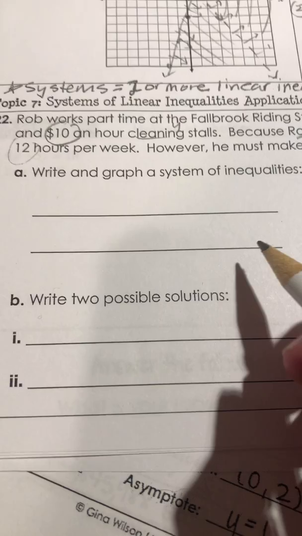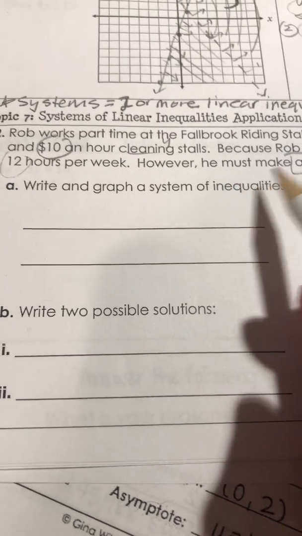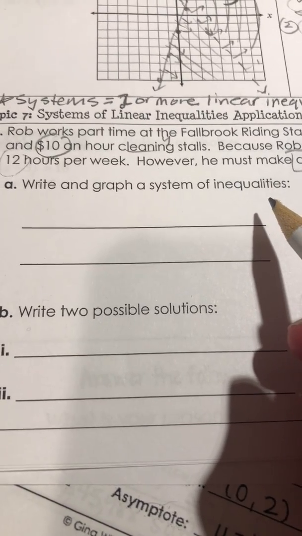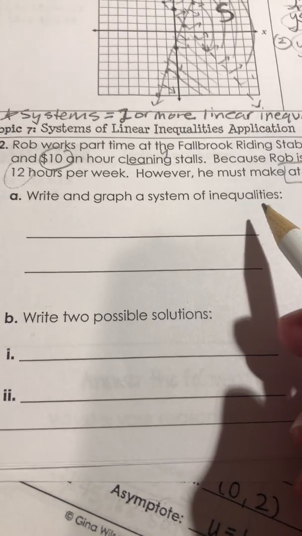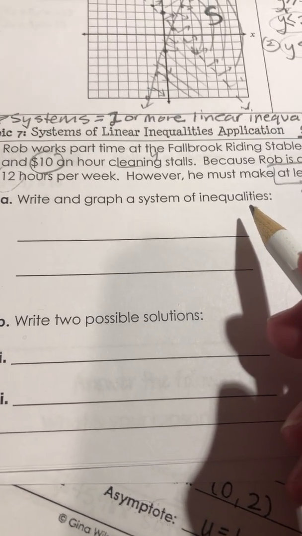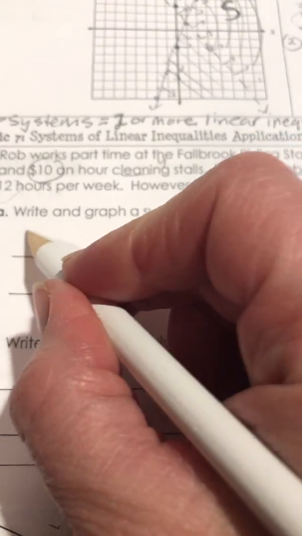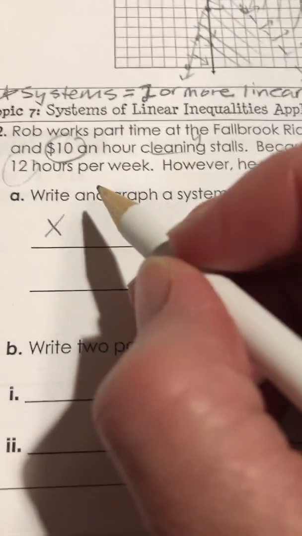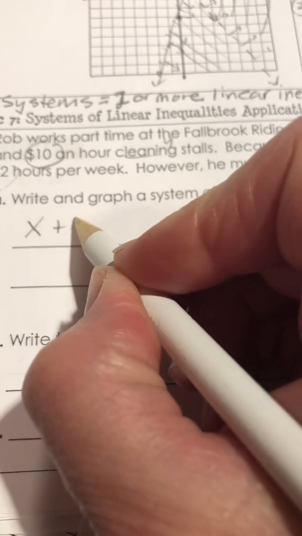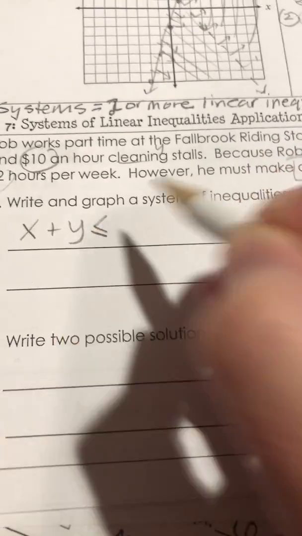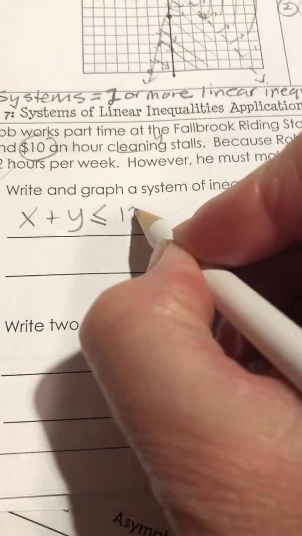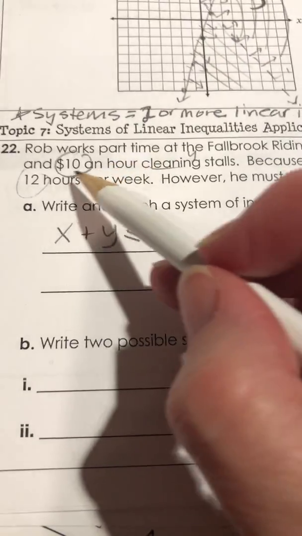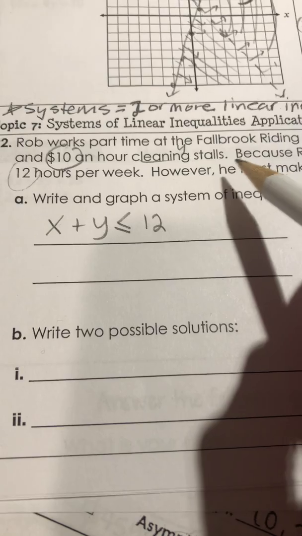So the first one is that exercising and cleaning, he can't go over, if you think about it, 12 hours per week. So that's one constraint. Basically what this means is exercising plus cleaning has to be less than or equal to 12. And again, that's hours per week.